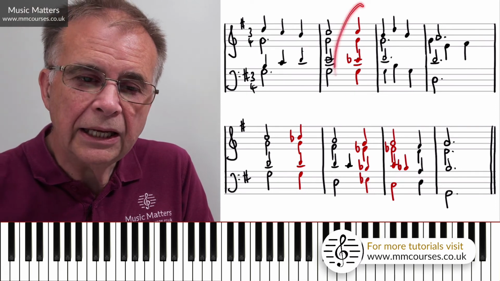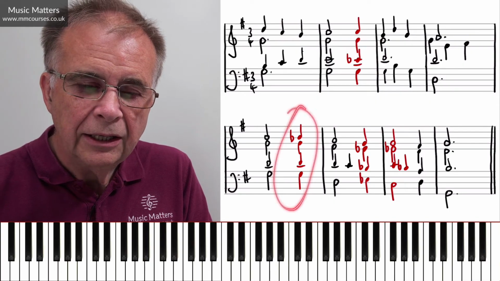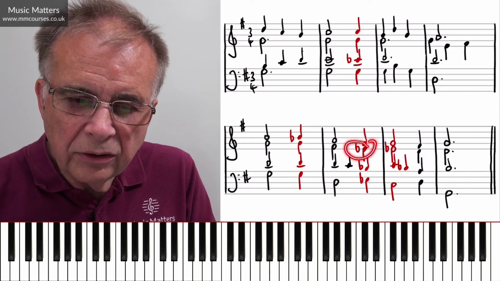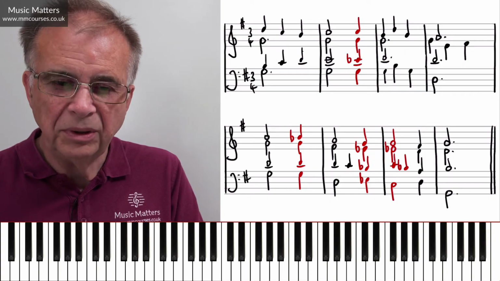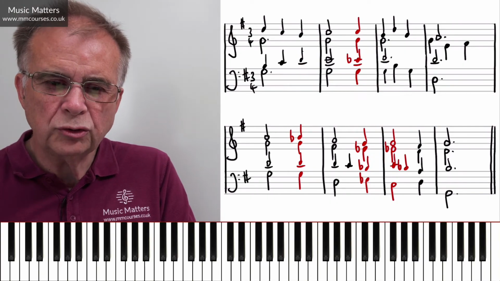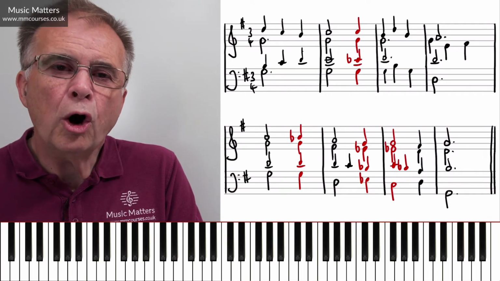You notice back here, we only changed 1 note. Down here, we only change 1 note. Here, we're changing both E to E flat and B to B flat. But all the other things I've said are still fundamentally true, except this time we're a bit short on common notes.